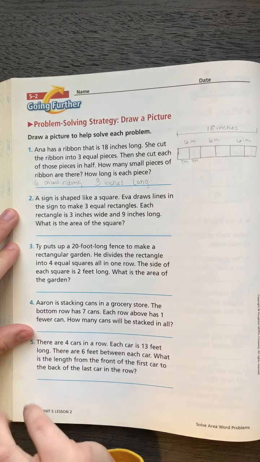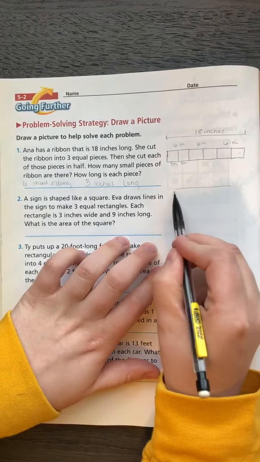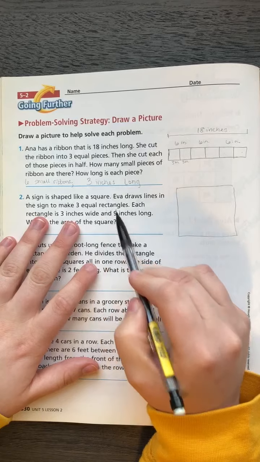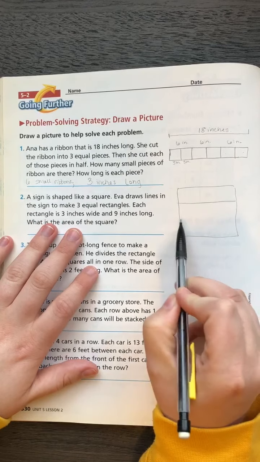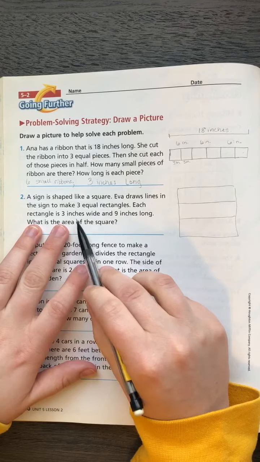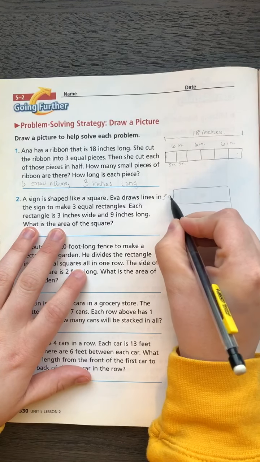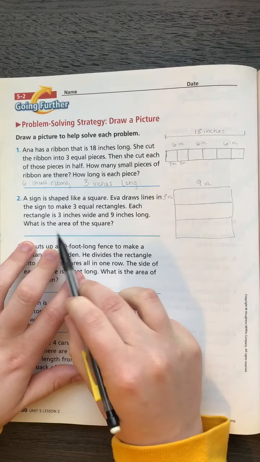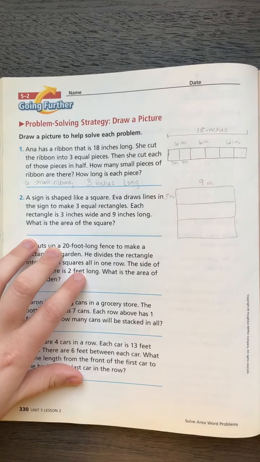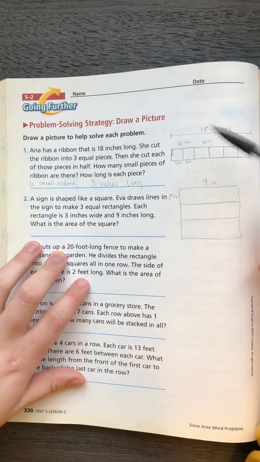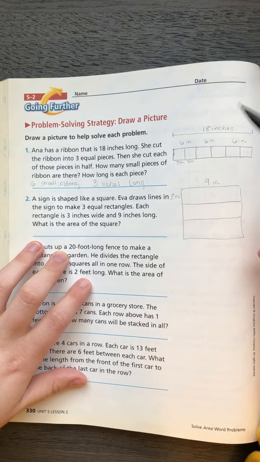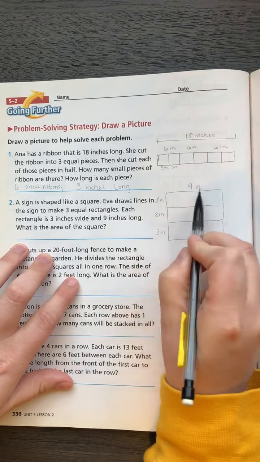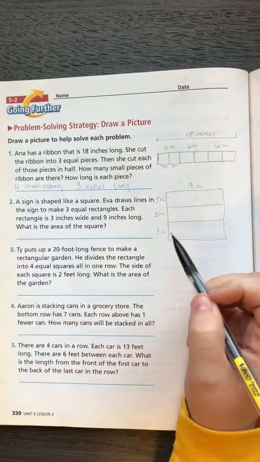Okay, let's do one more just in case. Number 2, a sign is shaped like a square. Okay? Eva draws lines in the sign to make 3 equal rectangles. Okay, 1, 2, 3. Each rectangle is 3 inches wide and 9 inches long. What is the area of the square? So let's think about it. If these are all equal lengths, that means that they're all going to be 3 inches wide. We already know our length here. It's 9 inches. So what should our first step be?